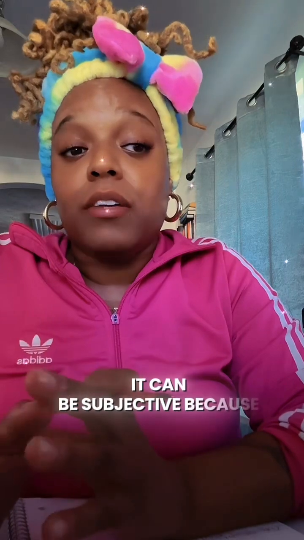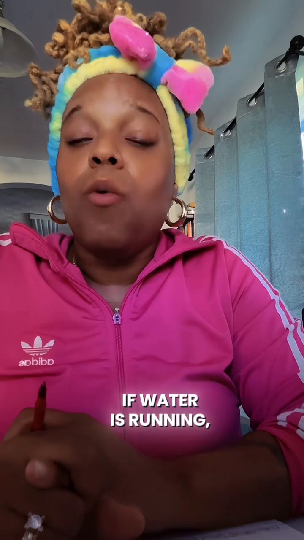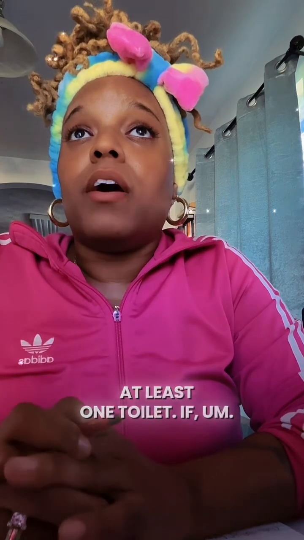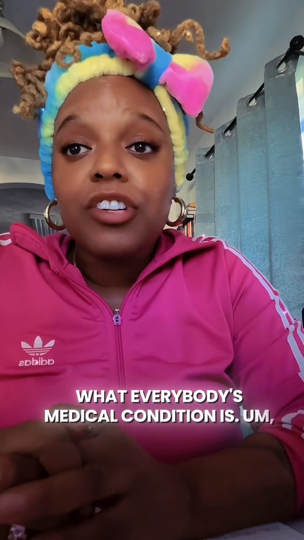Like I said, it could be subjective because uninhabitable is a gray area, right? I have my ways of distinguishing if I'm going to extend that coverage for ALE to an insured. But it is a case by case basis, right? I take into consideration if water is running, if they can flush a toilet, at least one toilet, and also what everybody's medical condition is.